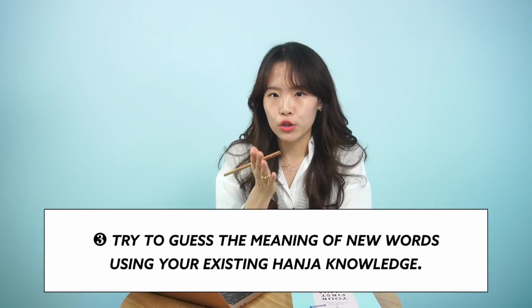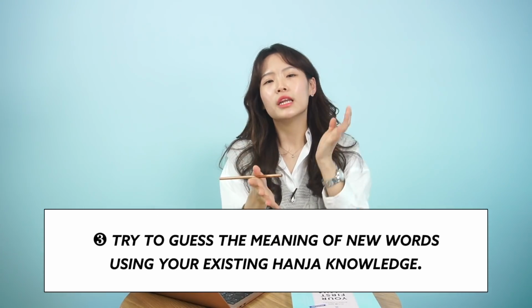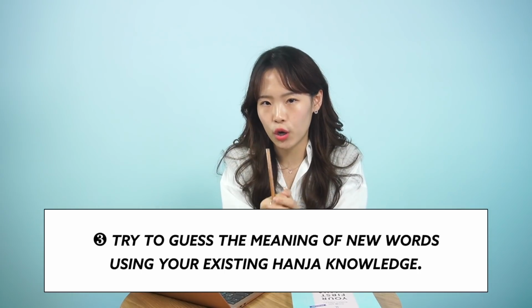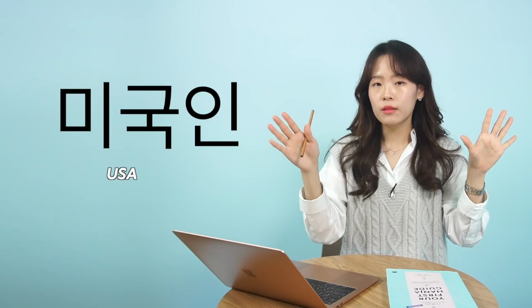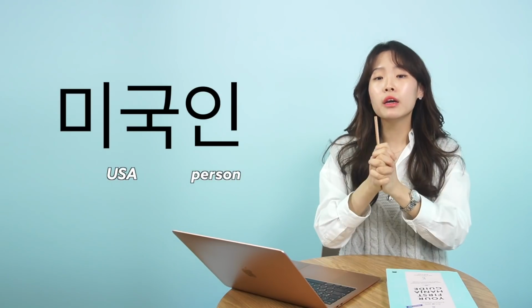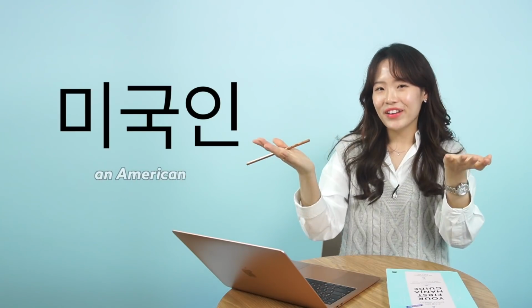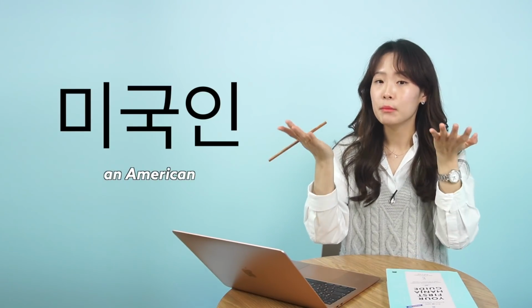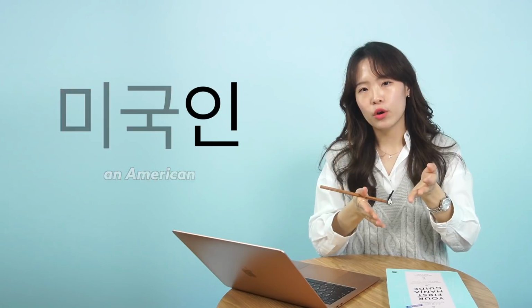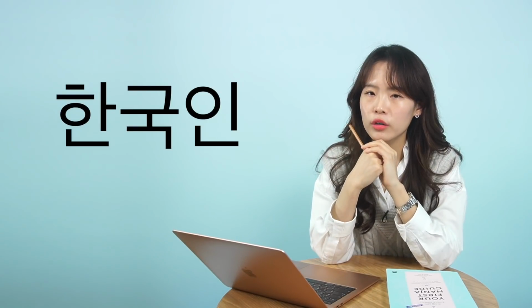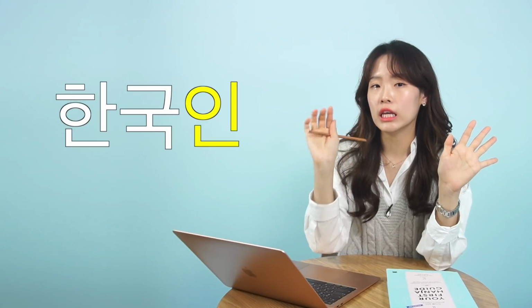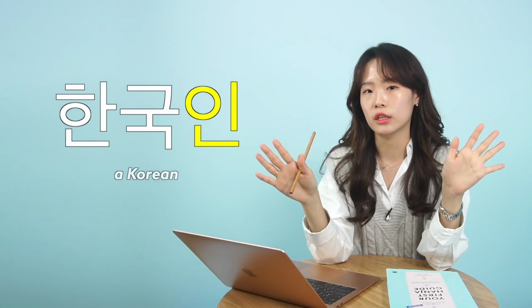The last step. Whenever you encounter a new word, try to guess the meaning based on the Hanja characters you know. For example, you learn that the words 미국, the United States, and 인, a person, can be combined to mean an American, 미국인. Then when you see the word 한국인, you can guess it's also a compound word of 한국 and 인, so it means a Korean.